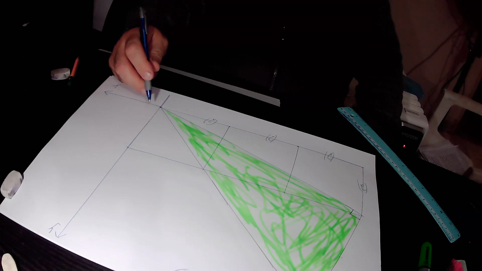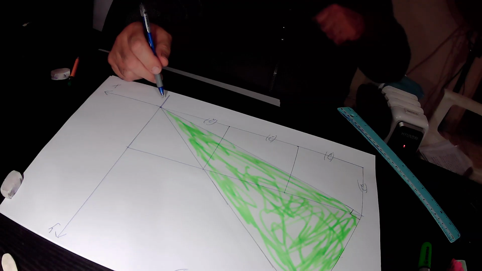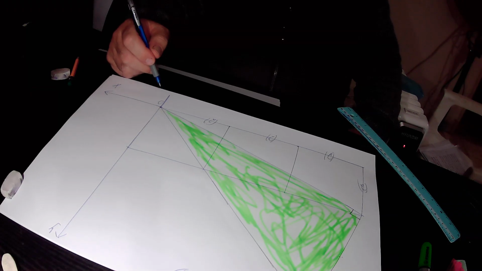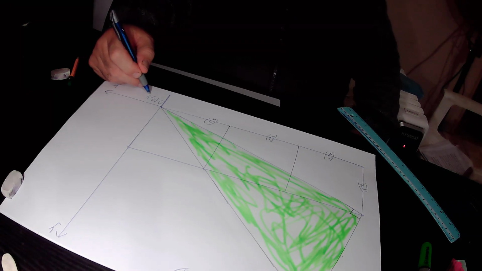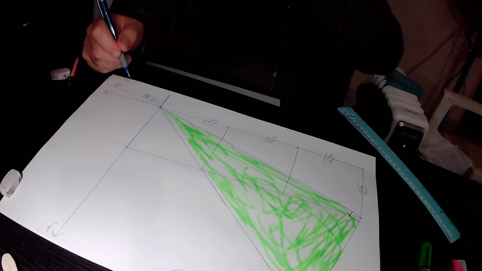So we define the origin of this Cartesian system as O. The coordinate x equals 0, the coordinate y also equals 0, because this is the beginning point of both coordinates x and y.